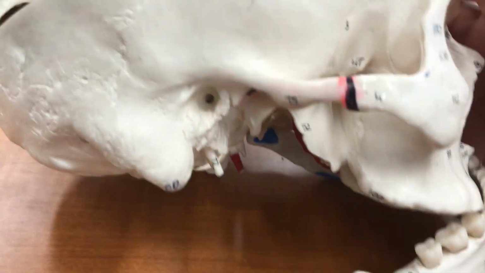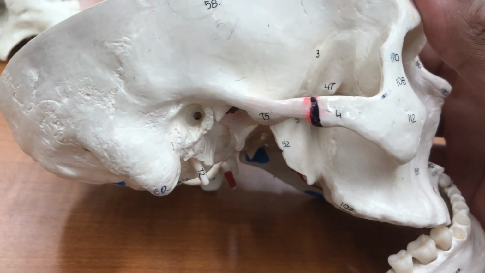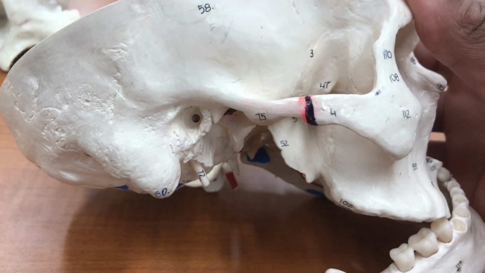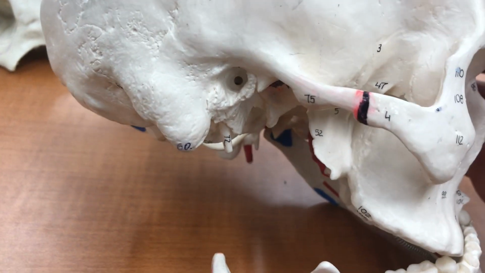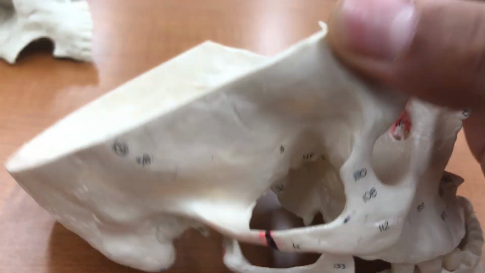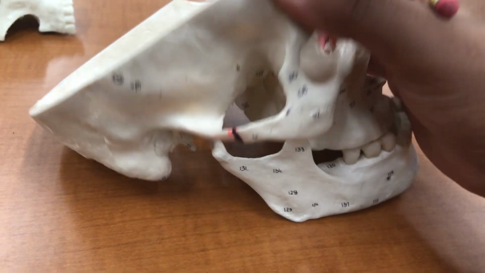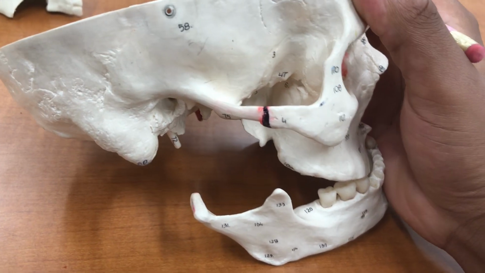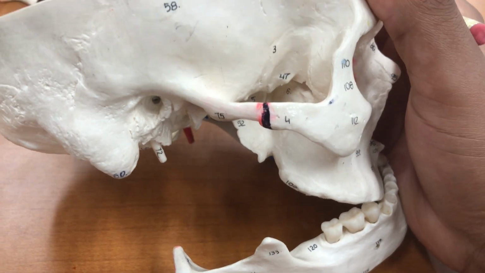Now, it's a bit confusing at first to understand this concept, but number 75 and number 4, these are two different processes. Number 4 is a temporal process of the zygomatic bone. Number 75 is the zygomatic process of the temporal bone. The trick is to understand where the process is attached, to which bone.